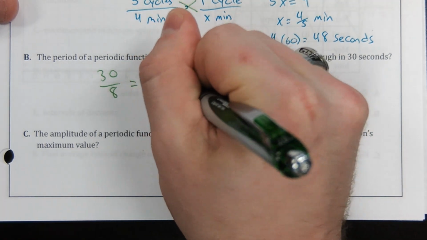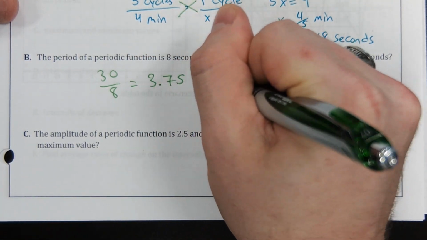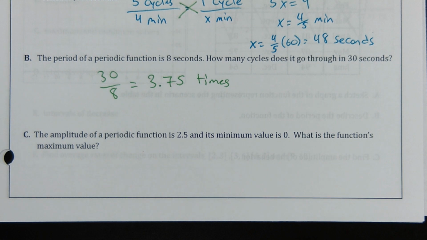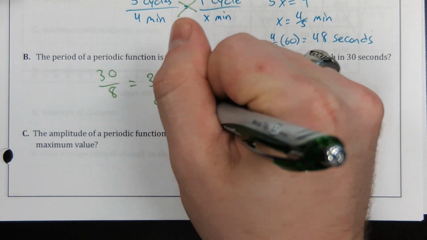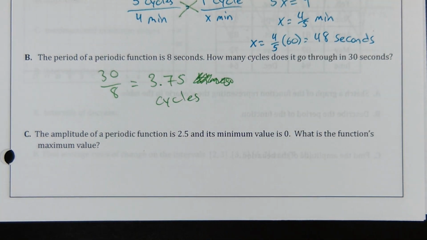So 3.75 times. So you can get through almost 4 cycles in those 30 seconds. 3.75 cycles. So that was 3.75 cycles instead of times. There.